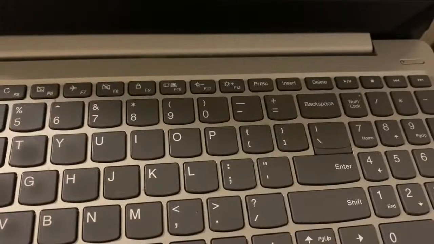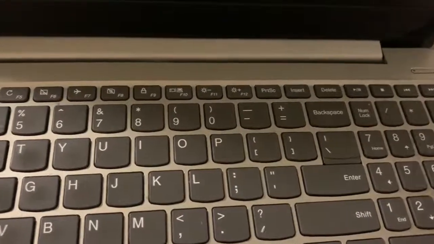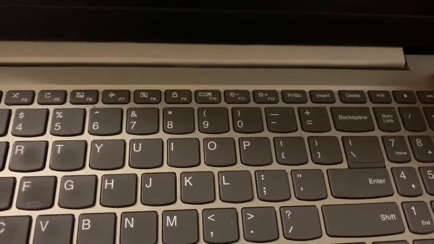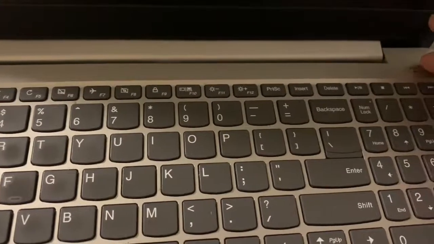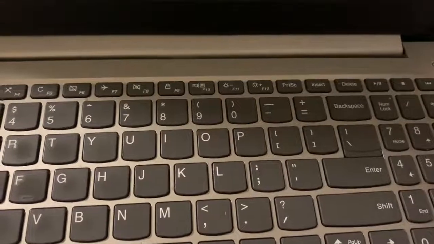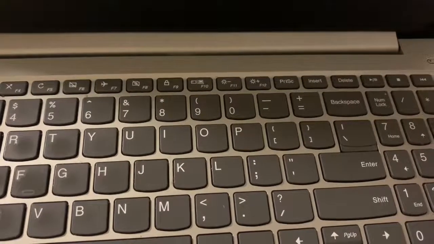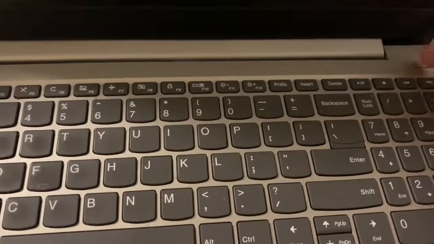Okay, now let's plug the USB into the USB slot. Then let's boot the laptop with this bootable USB. It depends on your computer's configuration, but in my case, my laptop needs to be turned on by pressing this power button. Then after that I need to hit F12 to call the boot manager. Then I can boot with the USB. Let me show you.